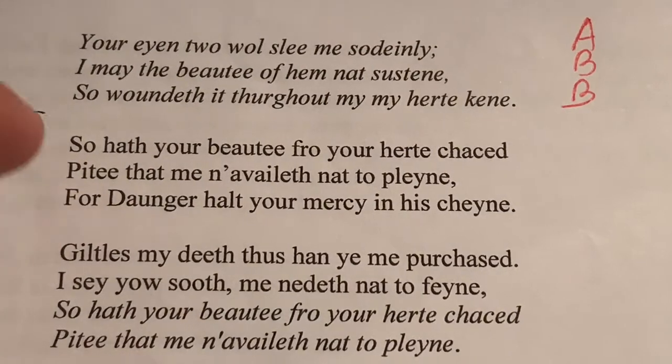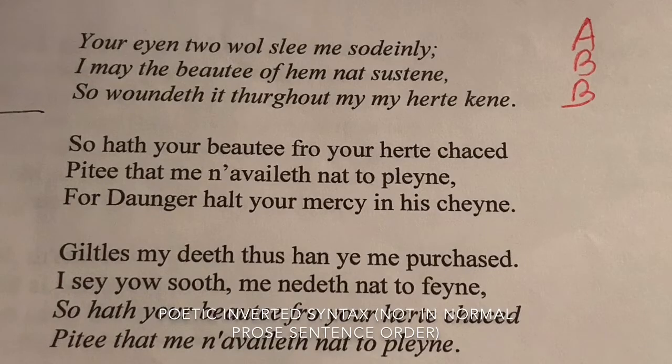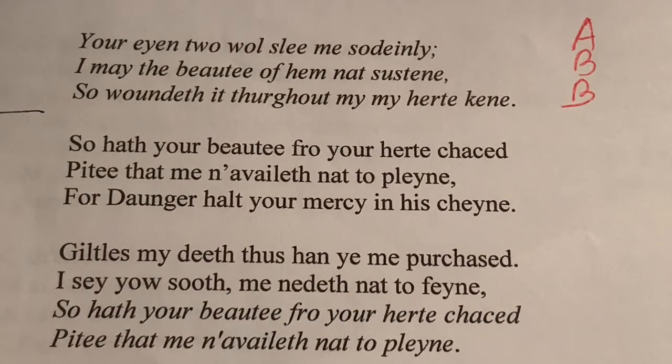"So hath your beauty from your heart chased." This is obviously inverted syntax. Beauty has been expelled from her heart. "Pity that me n'availeth not to plain." Like, there's no use for me to complain or make a complaint. "For danger halt your mercy in his chain."